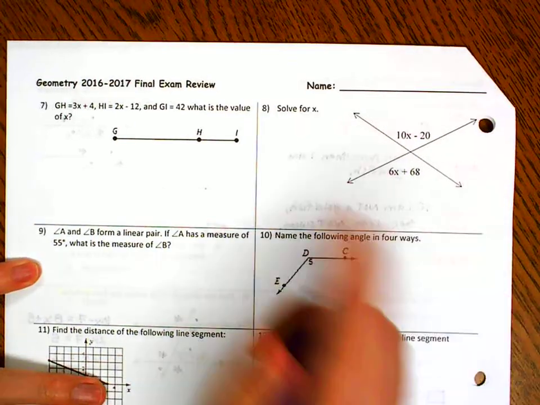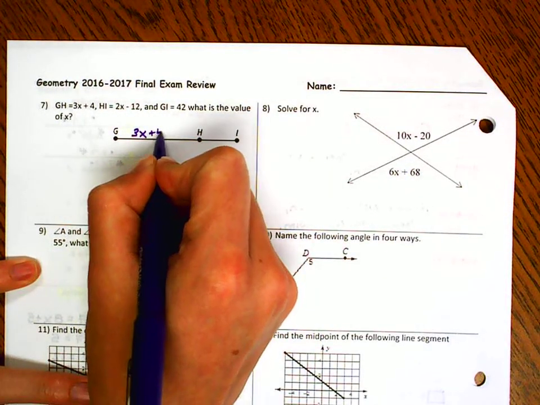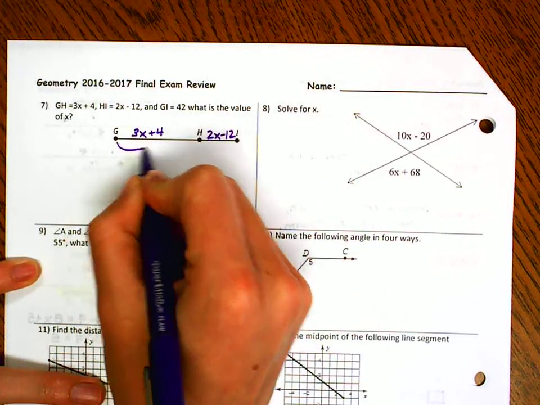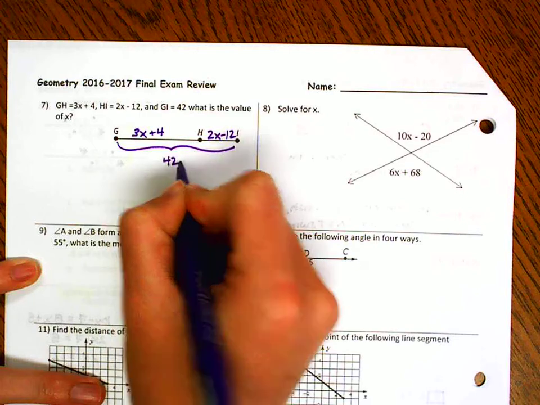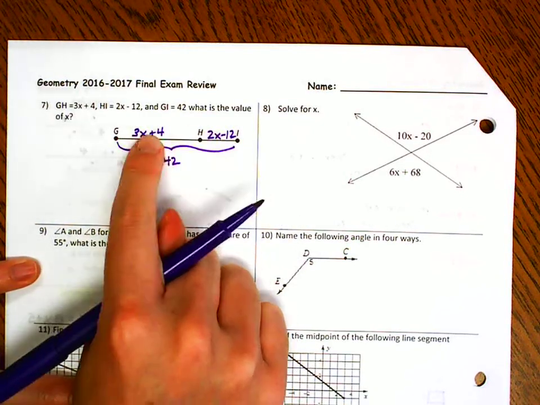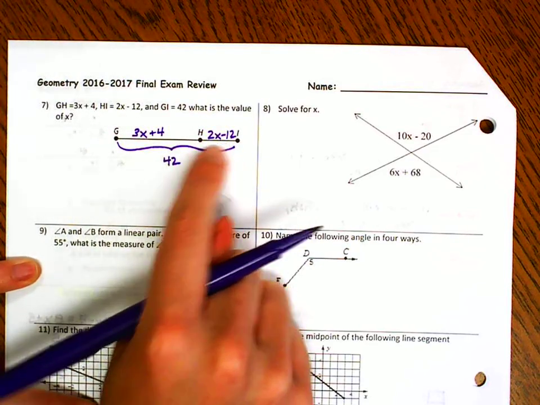Okay. Segment GH has a length of 3x plus 4. HI has a length of 2x minus 12. GI has a length of 42. Okay. This is not the midpoint, so these parts are not the same length. But what we do know is that this whole thing plus this whole thing has to be 42. Think about it.